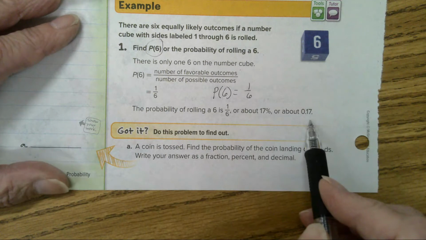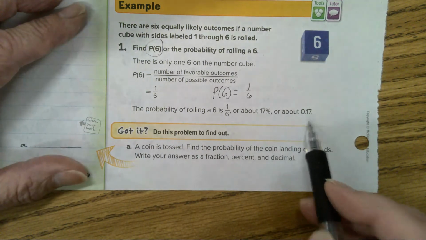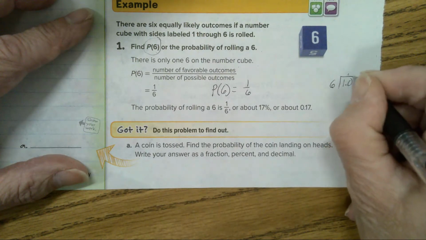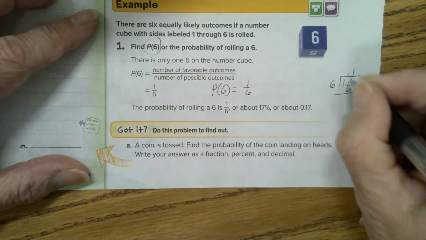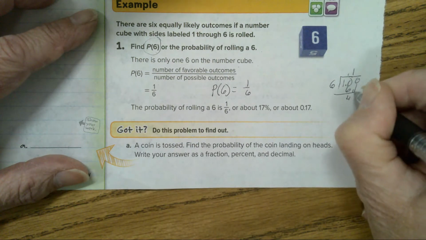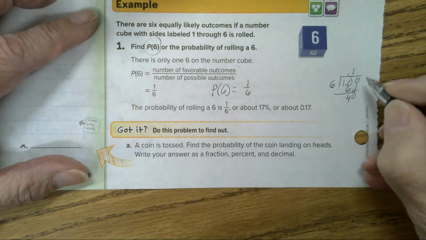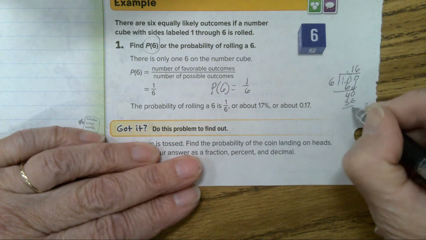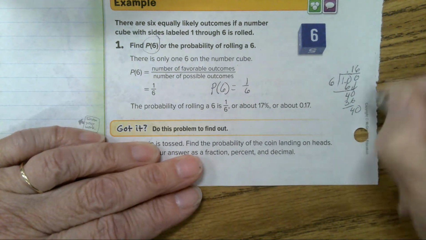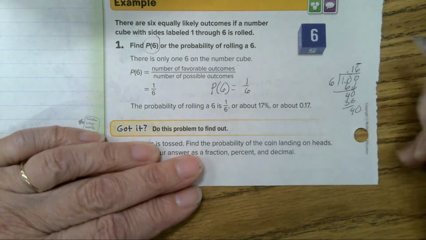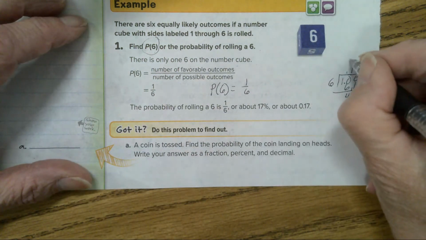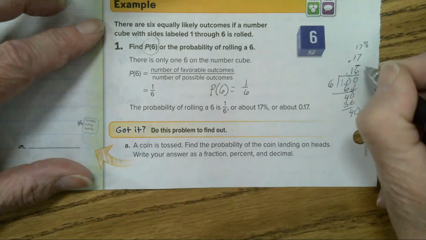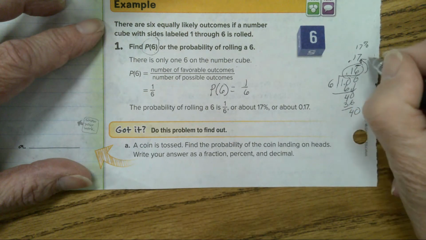Now, how do you change 1/6 to a decimal or a percent? You just have 1 divided by 6. And if you can have a calculator, it's much easier. Subtract. And let's see, it'll go into it 6 times. Well, they rounded it, because you will get 0.16 repeating. So 0.16 repeating would be 0.17, and 0.17 equals 17%. So do you see how I got the answers here?